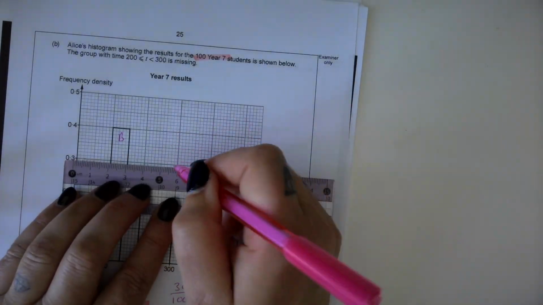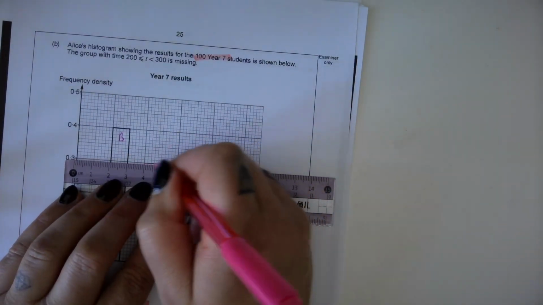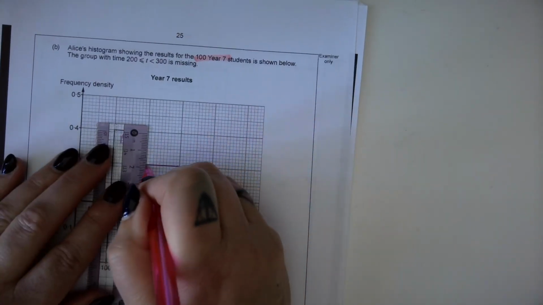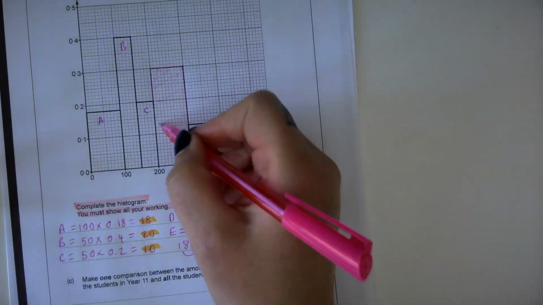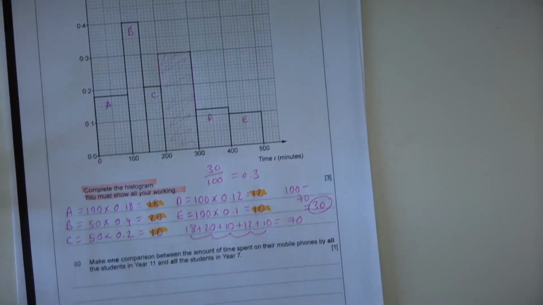Now I'm using a pen here, guys, just so you can see it nice and clearly. But I highly recommend you use a pencil in your exam, just in case you need to rub it out so that things don't get confusing for the examiner. So there we are, we've completed the histogram.